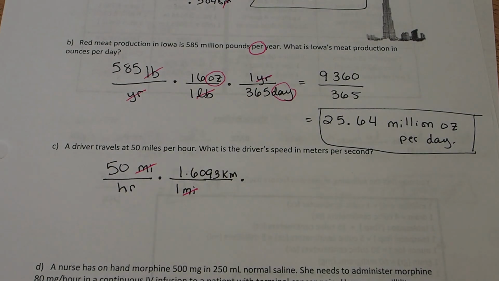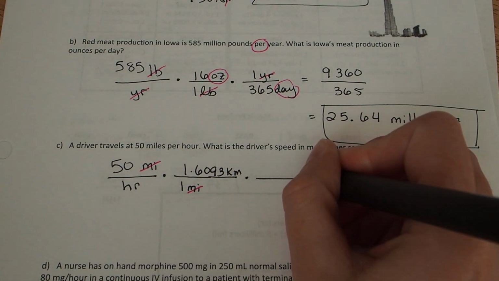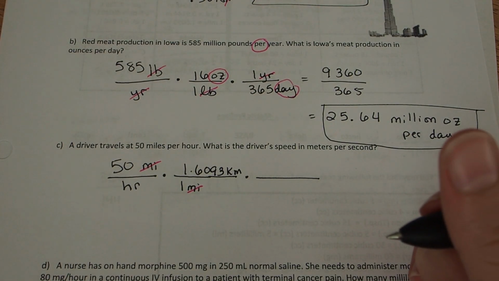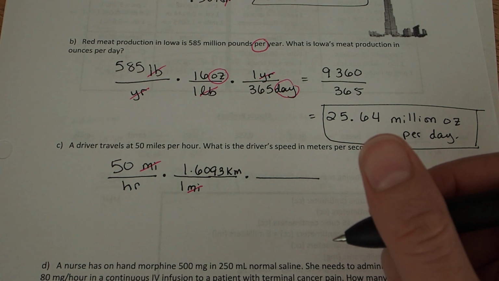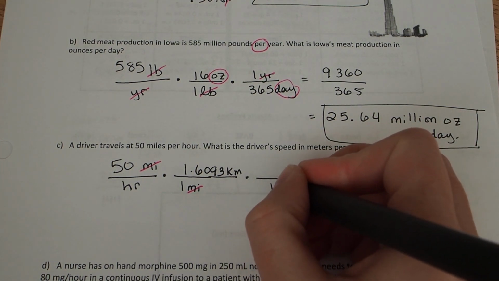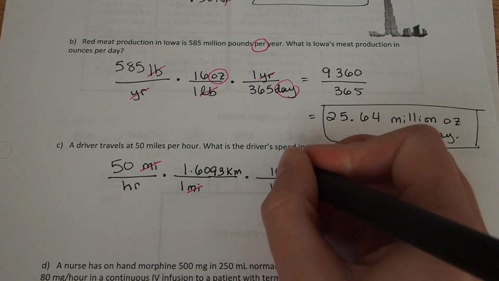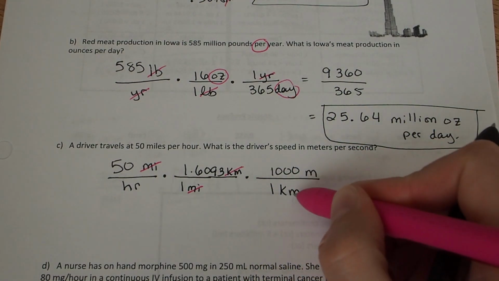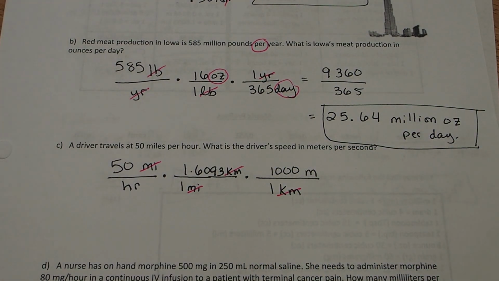From there, since you're in the metric system, you need to know the prefixes for the metric system. A kilometer is the same thing as 1,000 meters. You've got kilometers, then you've got decameters, hectometers, and kilometers. So 1 kilometer is the same thing as 1,000 meters. So I need to use that conversion to go from kilometers to meters.